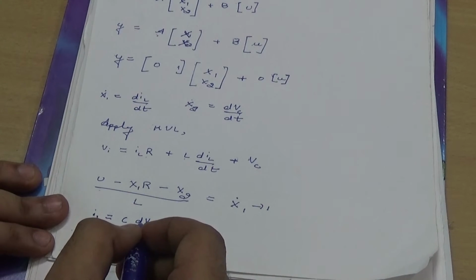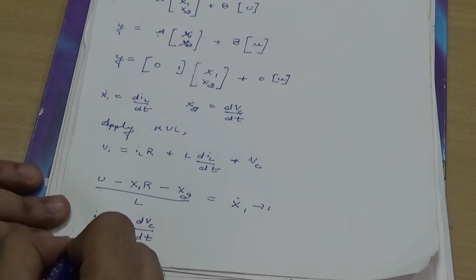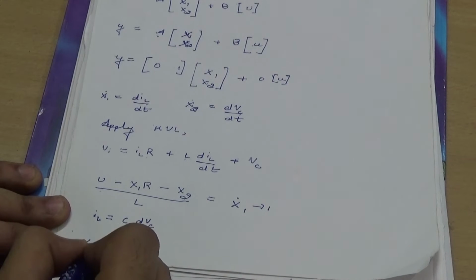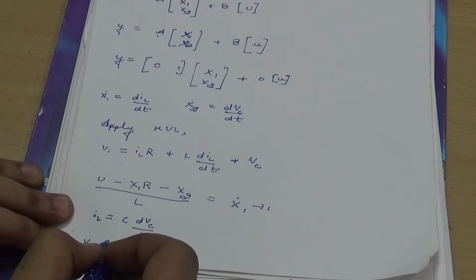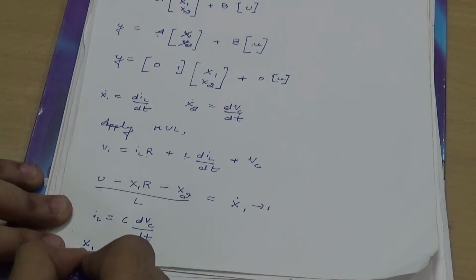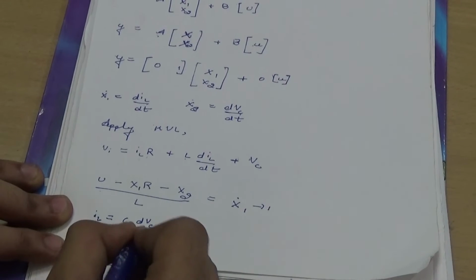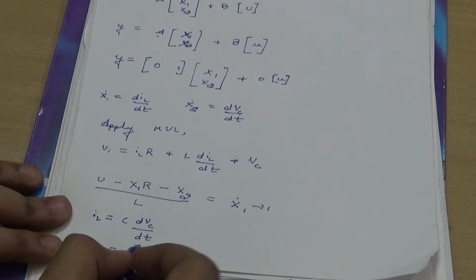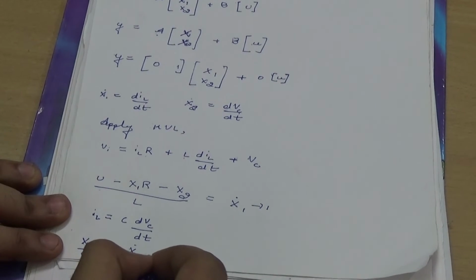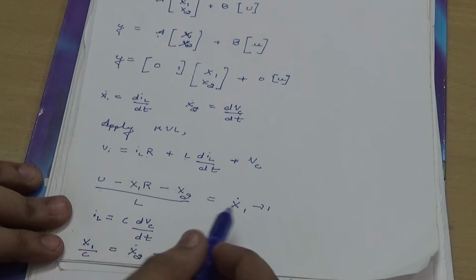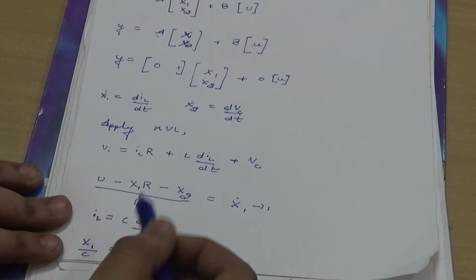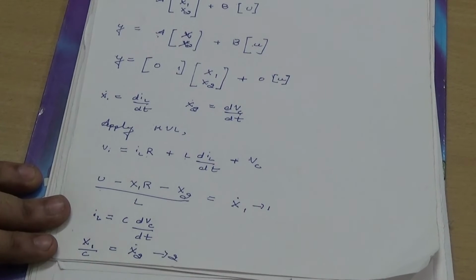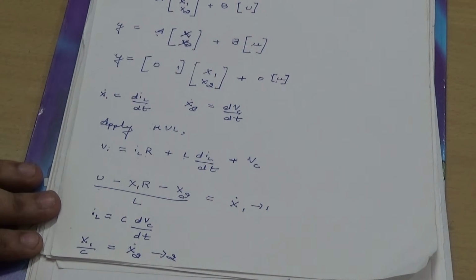Using this equation, I know that IL is nothing but x1. Then if I take C to the denominator, I get dVc by dt, which is x2 dot. Now that I have both the state model equations, I have to represent them in matrix format. Let us see how to do that.